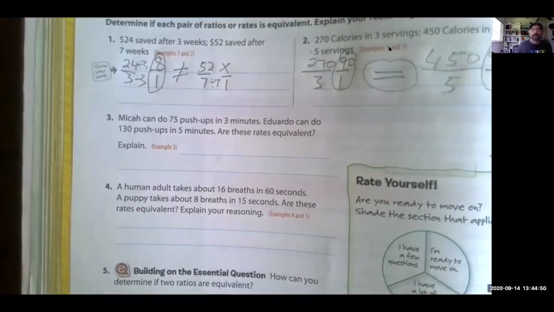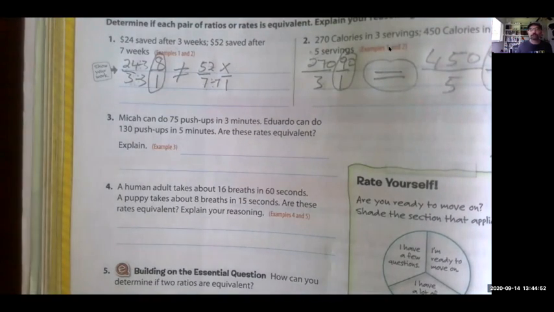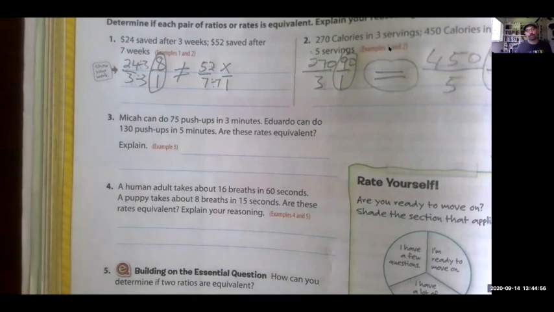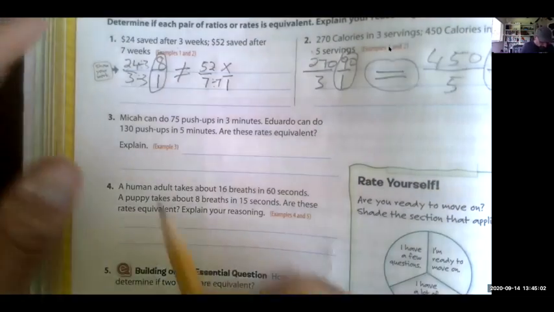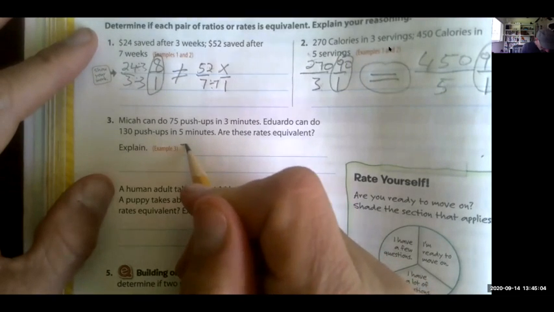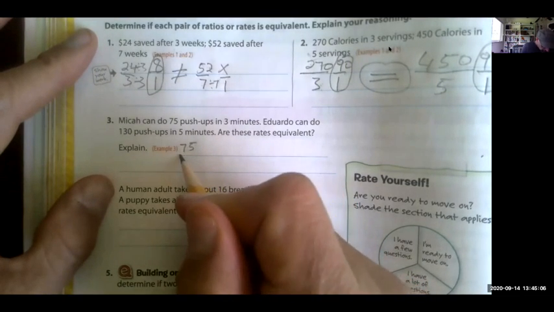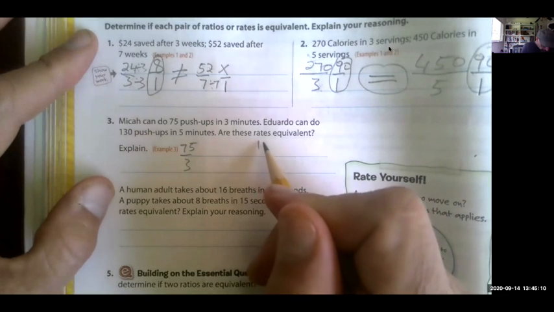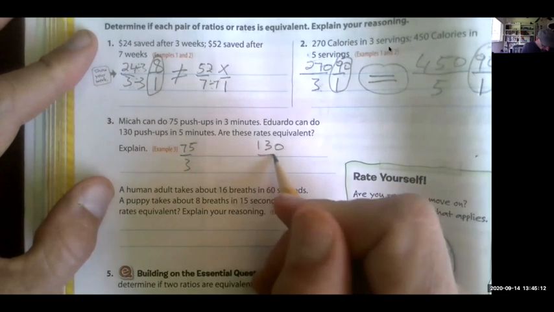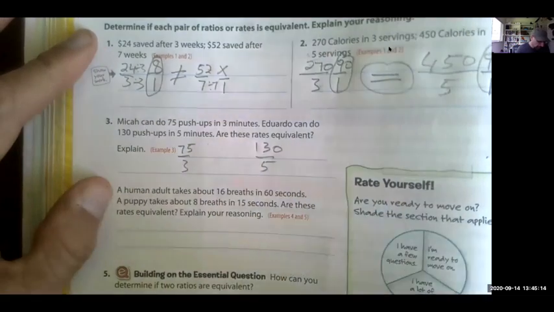Hey, look, Micah's in this one. Cool. Number 3, Micah can do 75 push-ups in 3 minutes. Eduardo can do 130 push-ups in 5 minutes. Are these rates equivalent? Ready, go. All right. So, of course, in here you're going to do 75 over 3, and Eduardo is going to do 130 over 5.